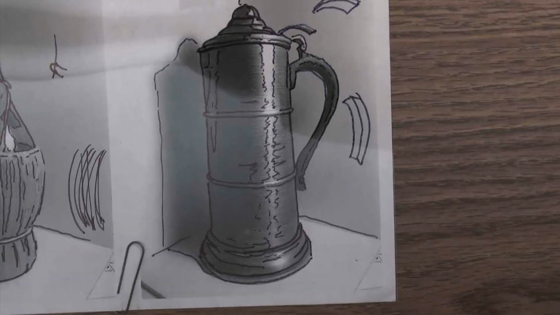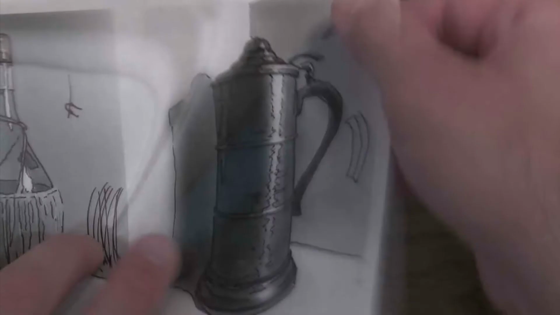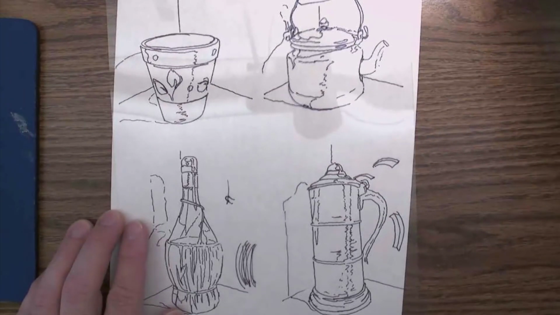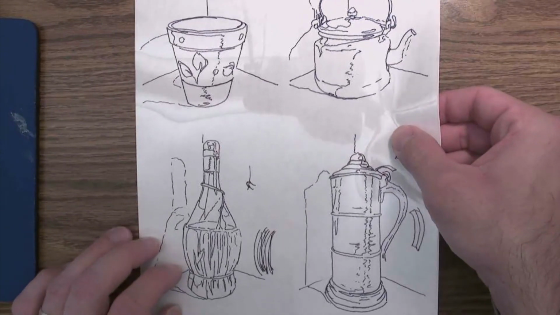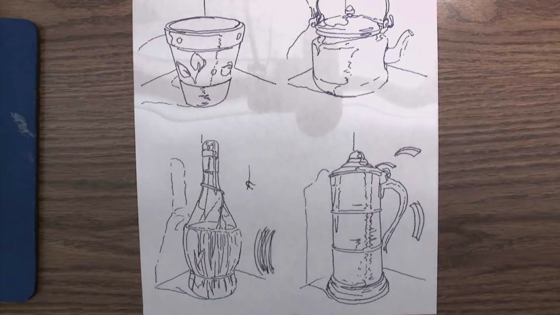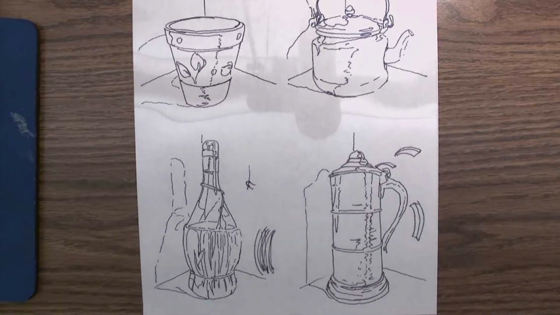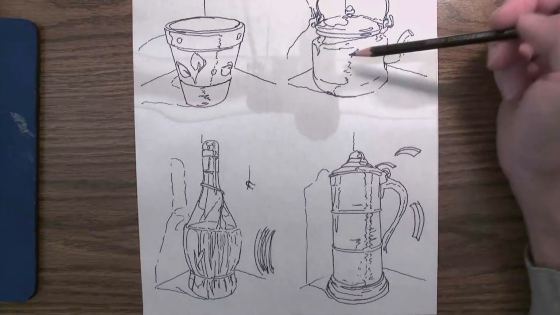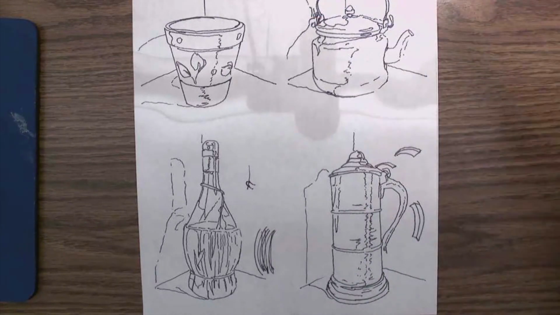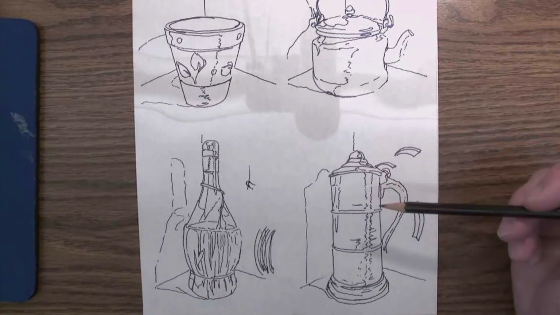So what you should have when you are done with this are 4 contour line drawings that, if separated from the original, will look like finished drawings without any value. But now, where I have all of those contour lines, now I know where I'm going to have to put the values. That's the purpose of drawing and being able to see and find the contour lines and how light affects the surface of the form.